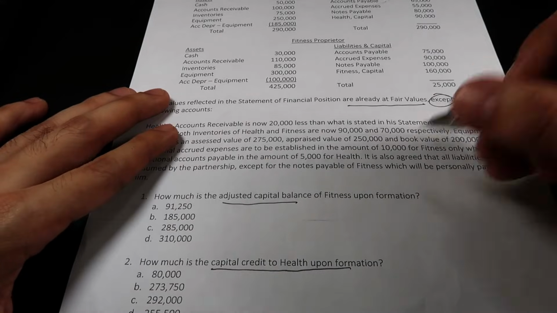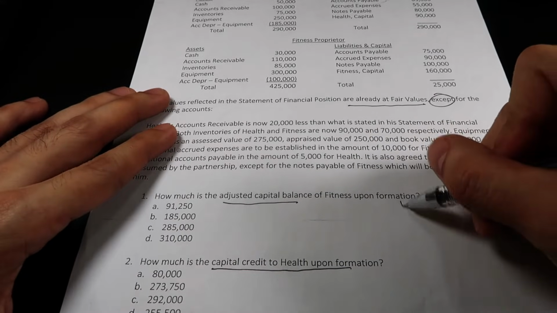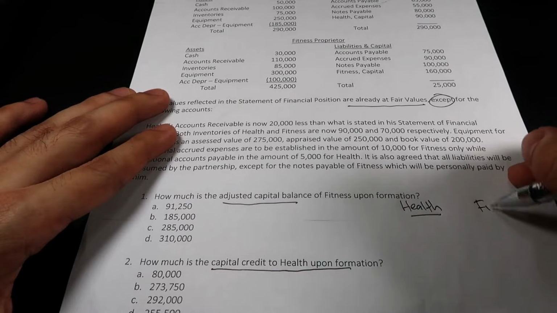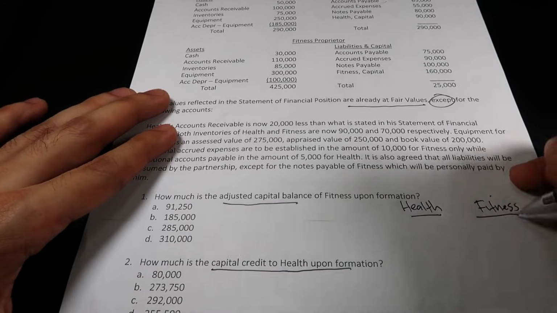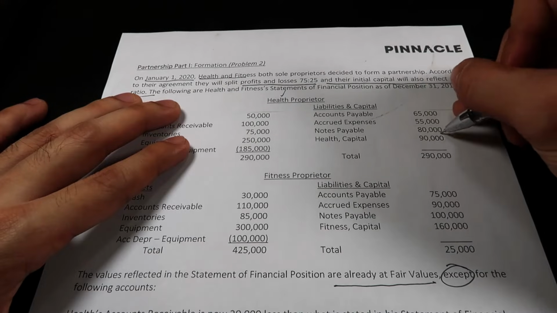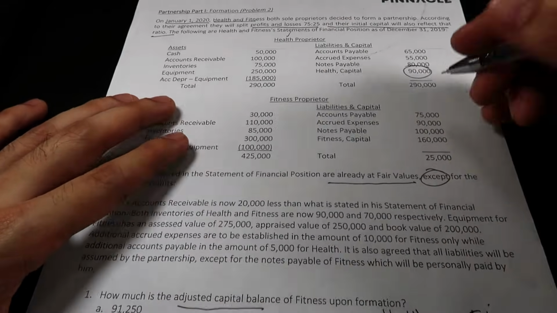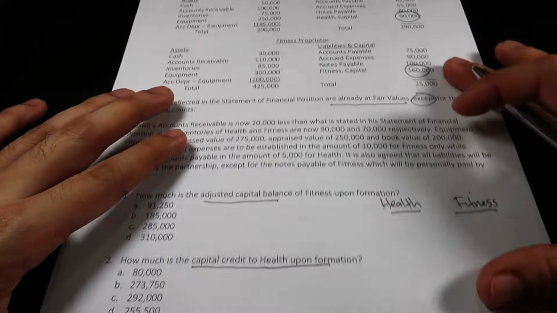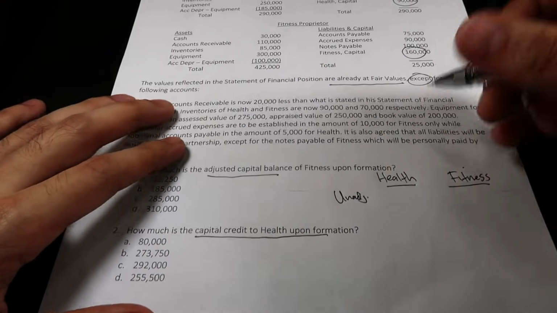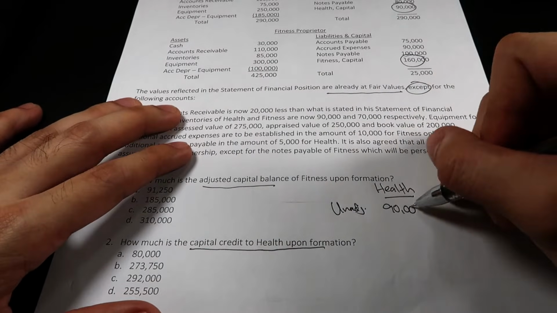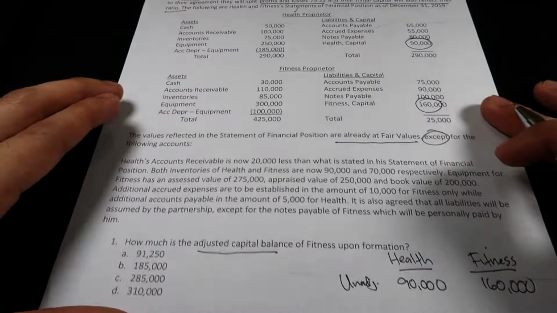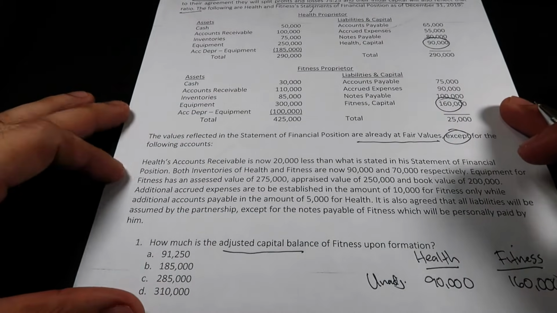Let's start with partner Health. Lagay ko na lang dito, partner Health. And then this one is partner Fitness. Okay. For partner Health, it's 90,000 for capital. For Fitness naman, it's 160,000. Alright, let's put here unadjusted balances. 90,000 and 160,000. Now, let's continue reading the problem.